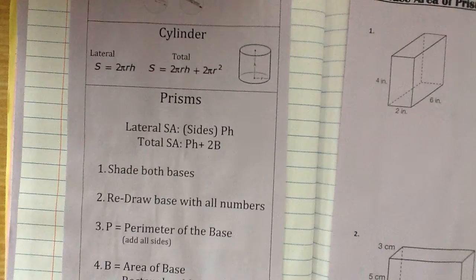Okay guys, today we will continue working on surface area of prisms. Know that you can pause and rewind this video as you need so that you can follow along. Now there are a couple of things that I want to make sure that you have on your desk so that you can follow along and refer back to as you're practicing on your own.